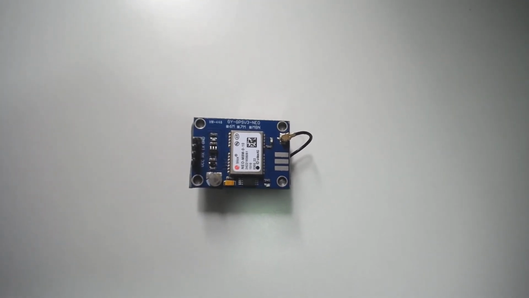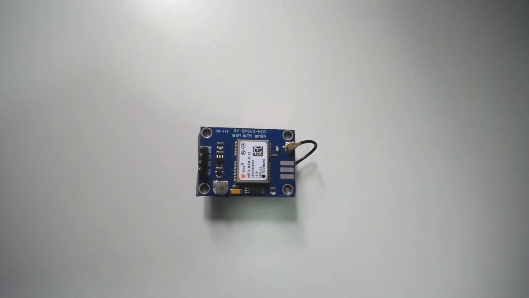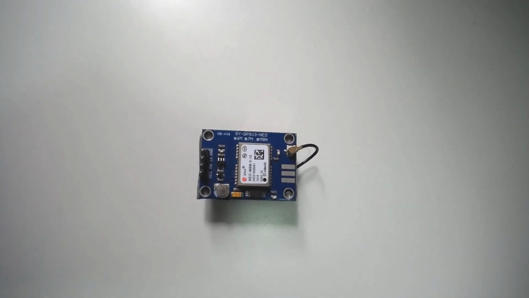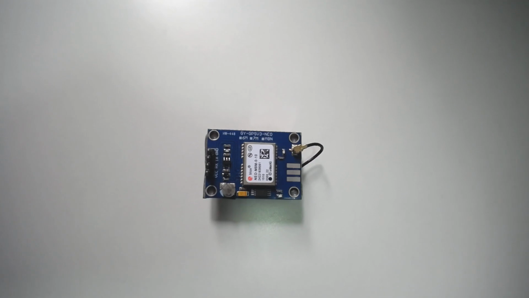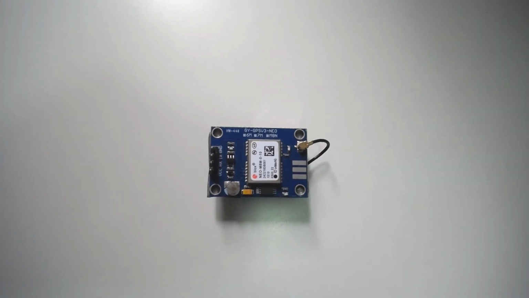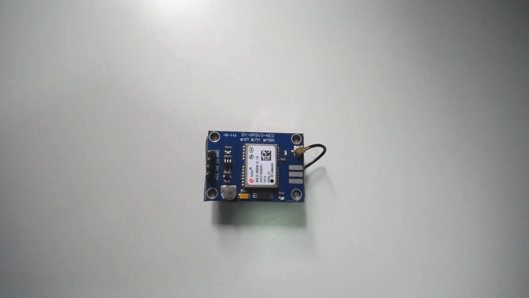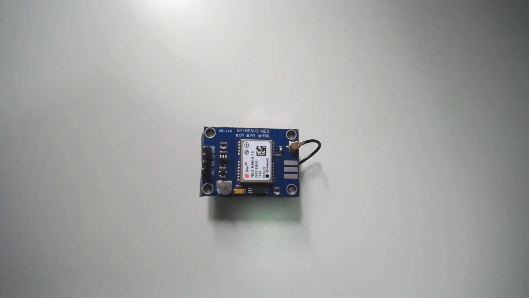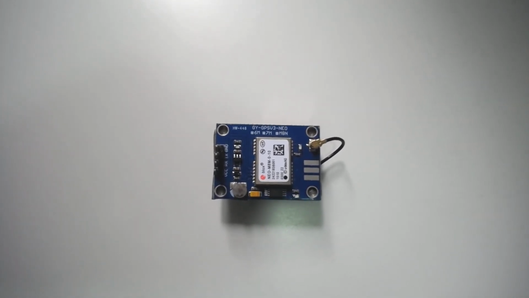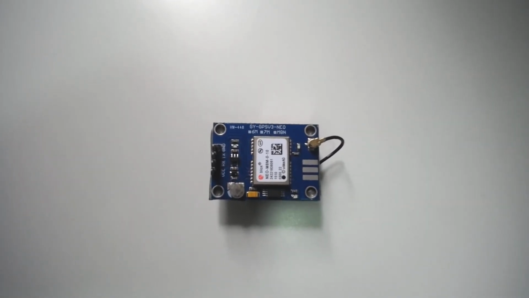Hi guys, in this video I'm going to show you how to connect the GPS module and get the related parameters like latitude and longitude on our PC using Python programming. And this is the GPS module that we will be using for this demo.